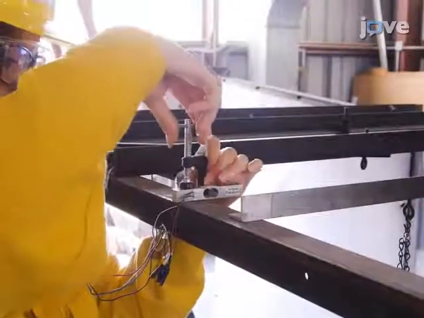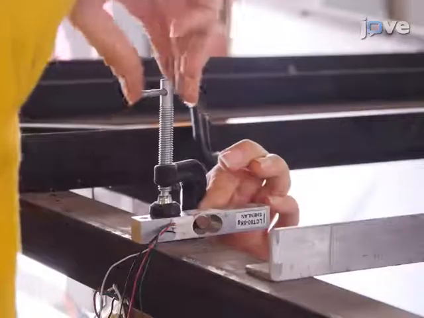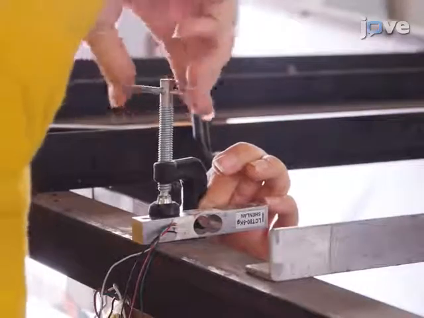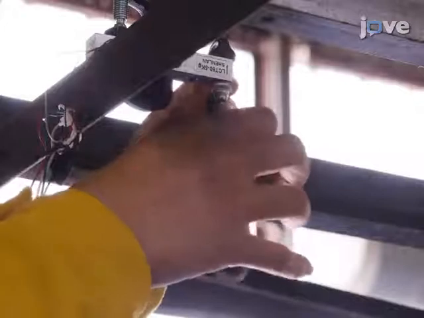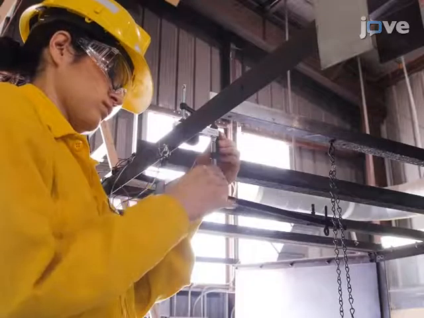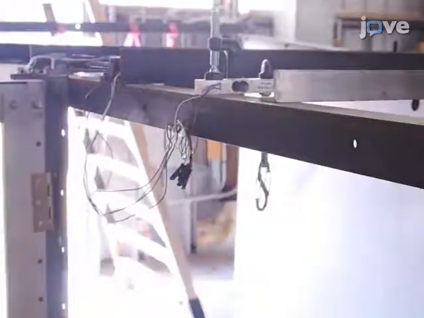Using a different set of C-clamps, affix each load strain gauge cell to the top portion of the wind tunnel frame. Then, attach the modified C-clamps to the free end of the strain gauge cells with the carabiners hanging down.